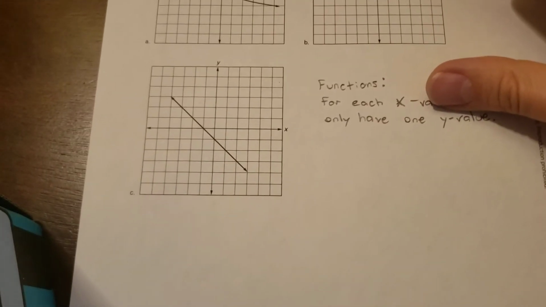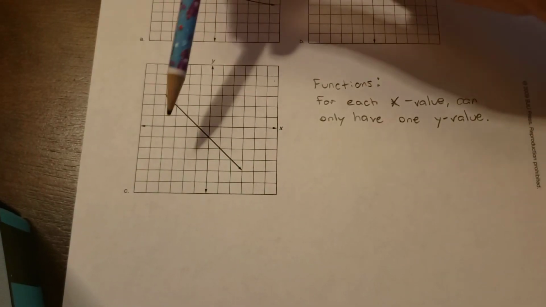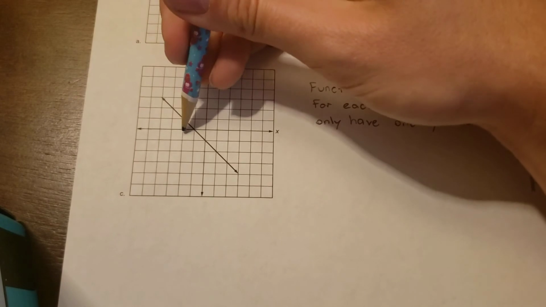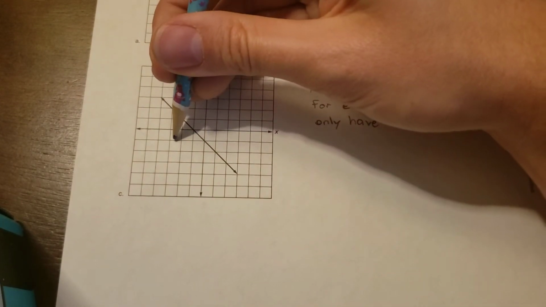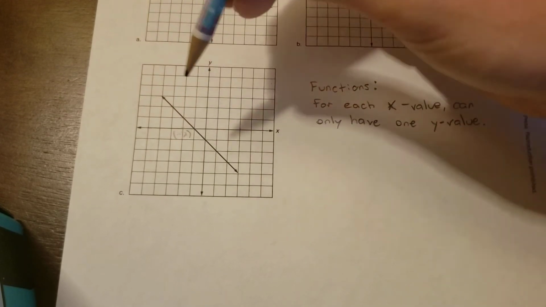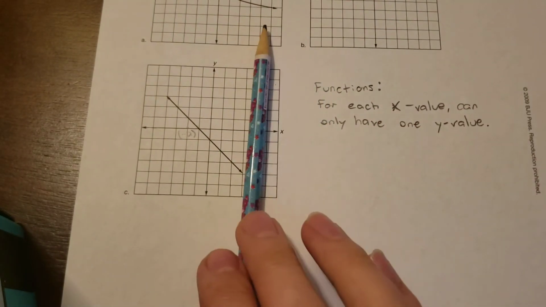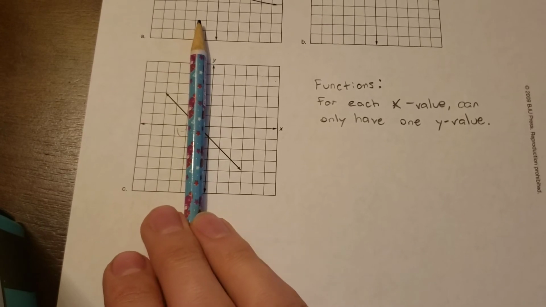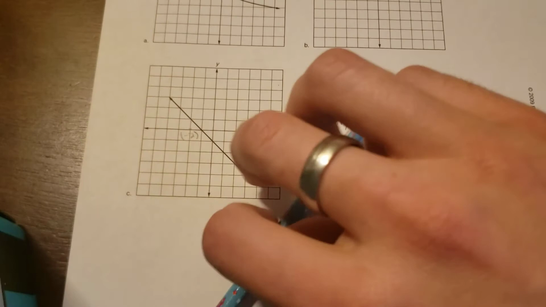Okay, so looking at graph C. My x values are here. So let's just pick one arbitrarily, this guy. This is x at negative 2. Does it have only one y? Where x equals negative 2, there is only one y value, and that is right here.